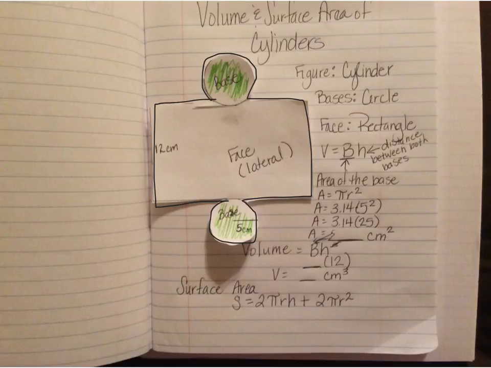It's the metal part, the bottom of the soup can, the top of the soup can, and the label. If you took the label off of a soup can, you would see that it was a rectangle. It's the area of each one of these, the two bases, plus the face.